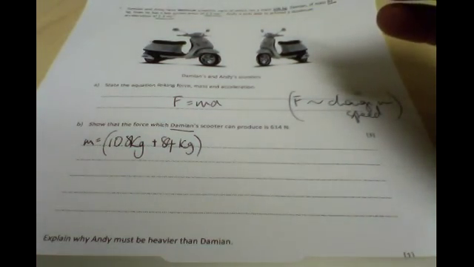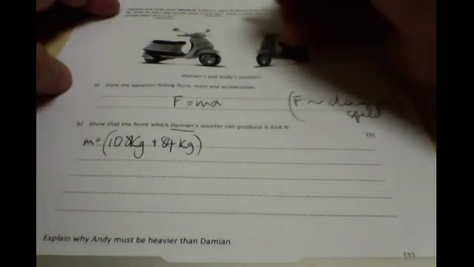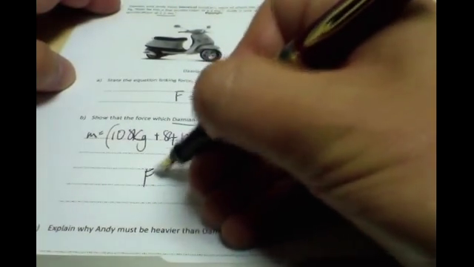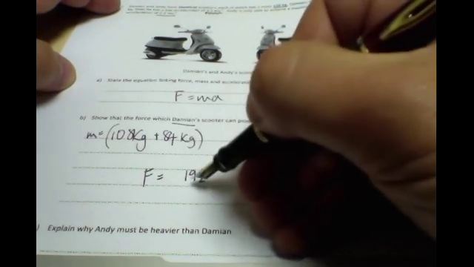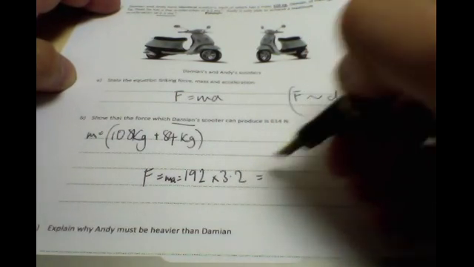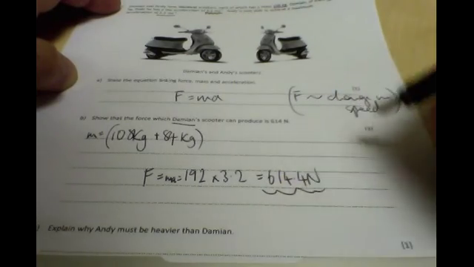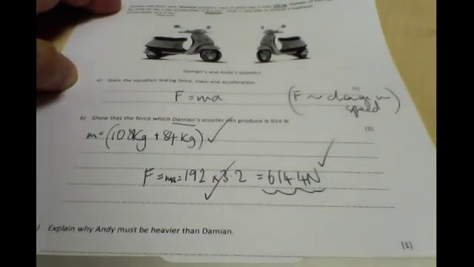Then we have the acceleration, which is 3.2. Therefore, the force is going to be 192 ma. 192 by 3.2 gives us 614.4 newtons of force. 1 mark, 2 marks, 3 marks.